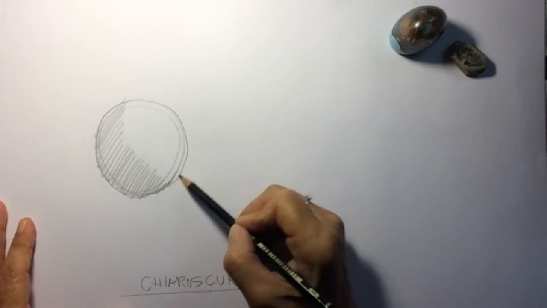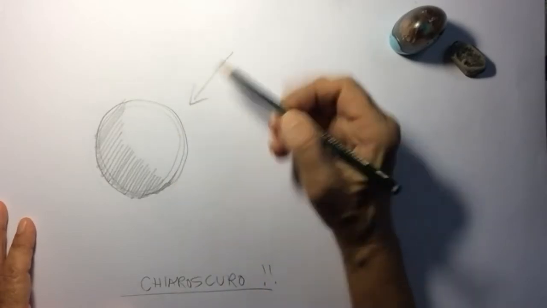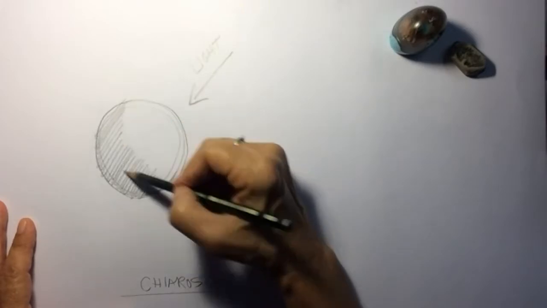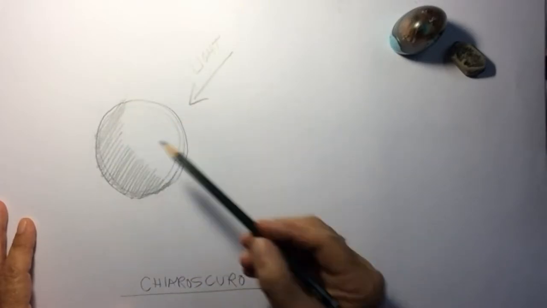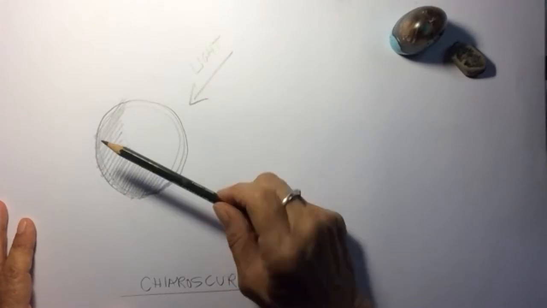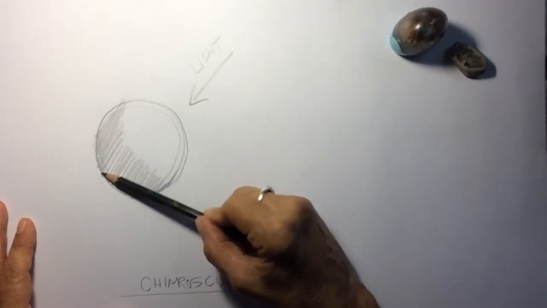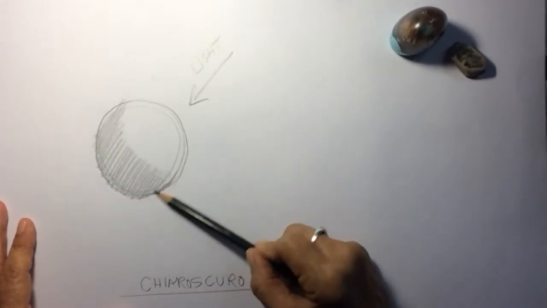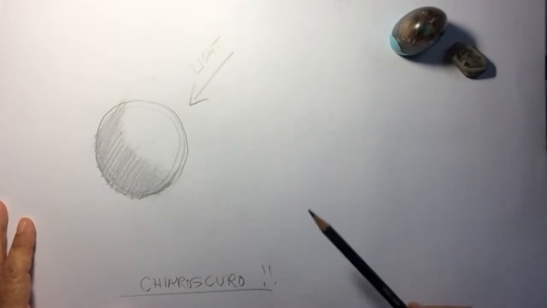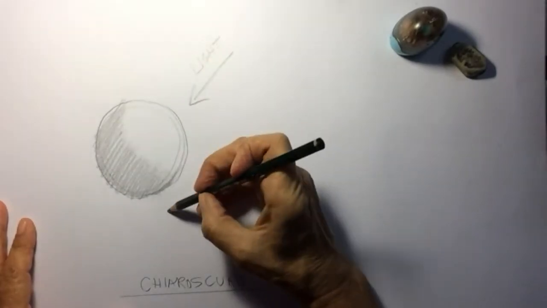So you have light coming from here, light, and shadow. And of course, if you hold your pencil at a point, you get a crisp line. If you hold it sort of sideways, you can get a soft, quick edge, or not edge, but area, okay? So you have light and you have shadow.